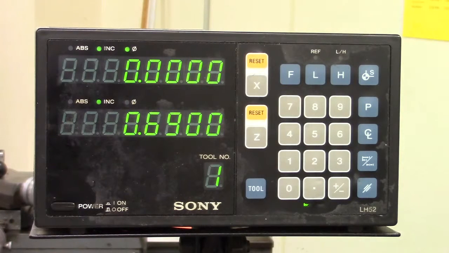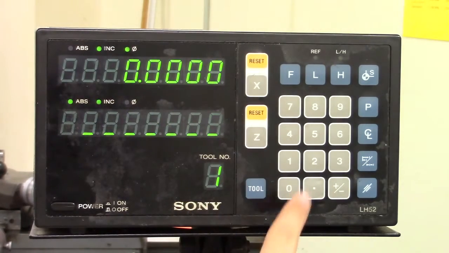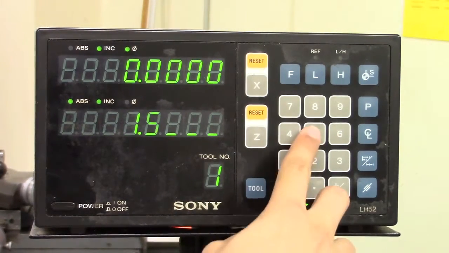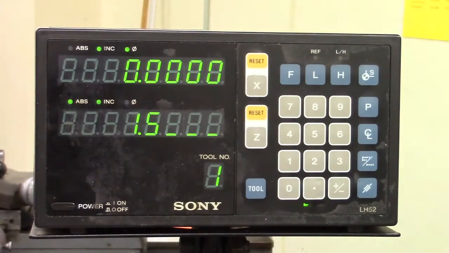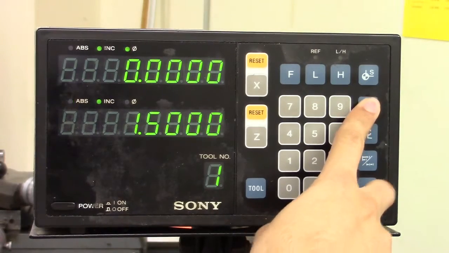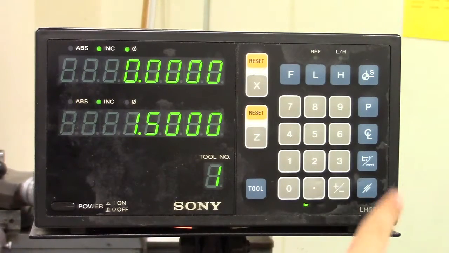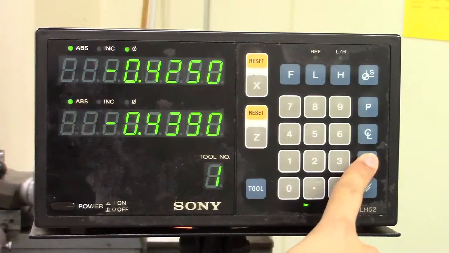To change either the absolute or incremental position in a given axis, you start with the same step. Press the button of the axis you want to change, and then input your desired value. From here, if you press the datum button, you will set the absolute position on that axis. If you press the position button, you will set the incremental position on that axis. You can also use this button to switch between the absolute and incremental positions.